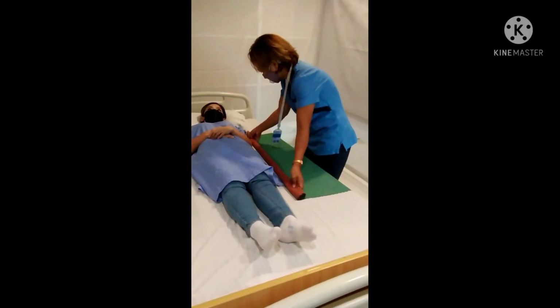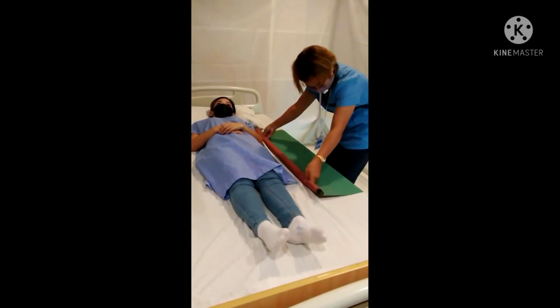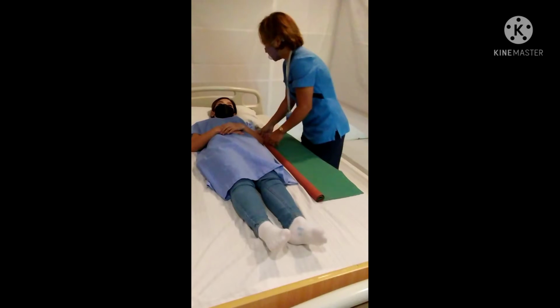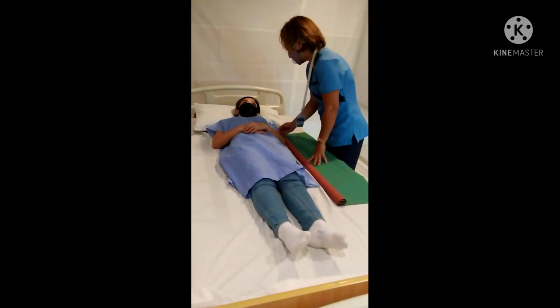To the edge of the bed using draw sheet. Roll draw sheet and tuck it under the patient. Always ask for permission whenever we do procedures.